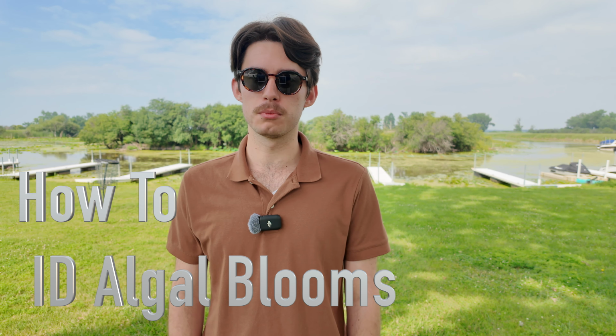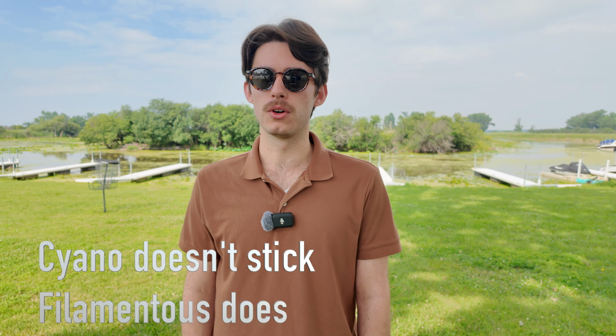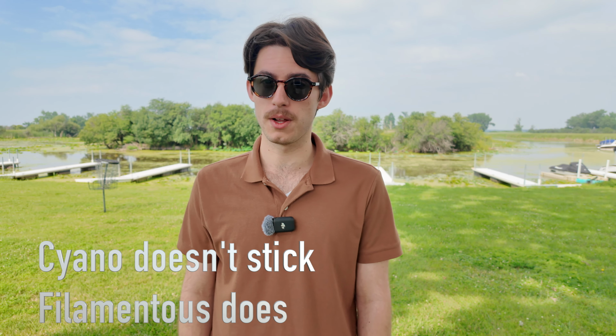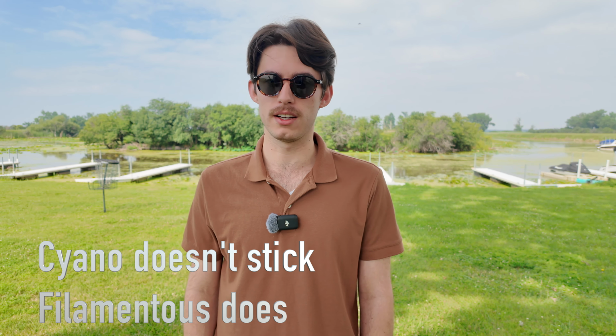An easy way to tell if the bloom is potentially harmful is by telling the difference between cyano and filamentous algae. The easiest way to do this is by the stick test. You take a long stick, whether that be a rake, paddle, or branch, and stick it in the algae. If the algae doesn't stick and looks like spilled green paint, slightly oily, or like pea soup, it is best to avoid. Otherwise, if the algae does stick, then it's filamentous algae and not harmful.